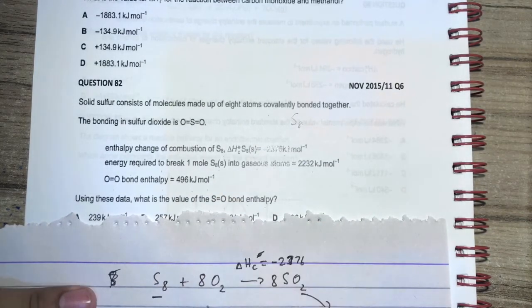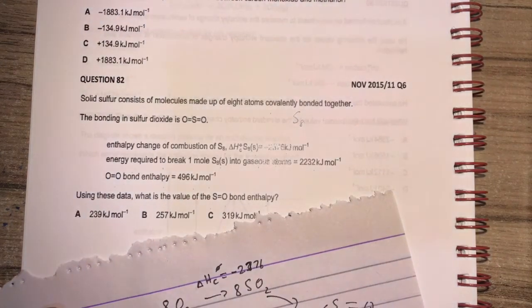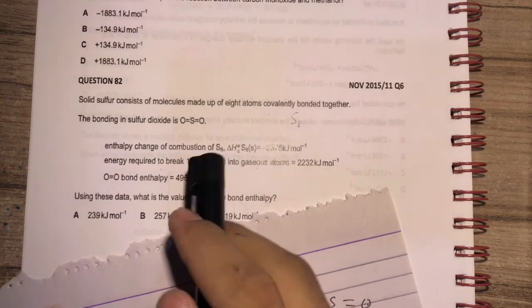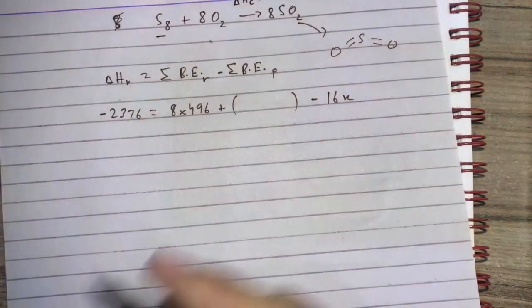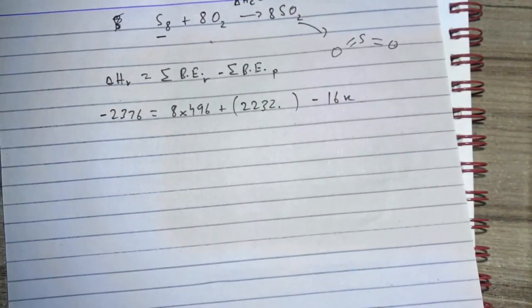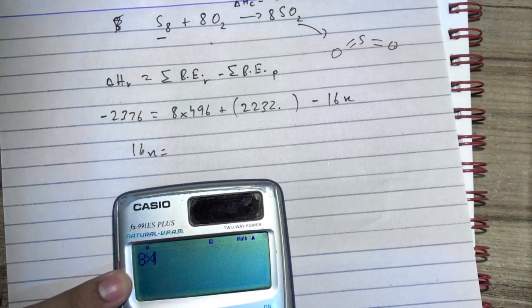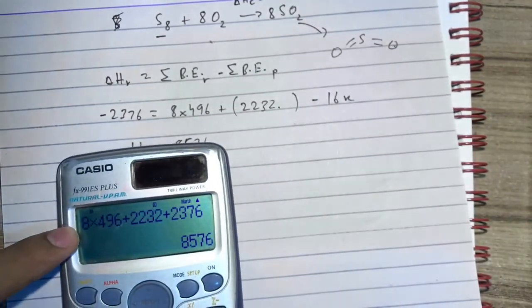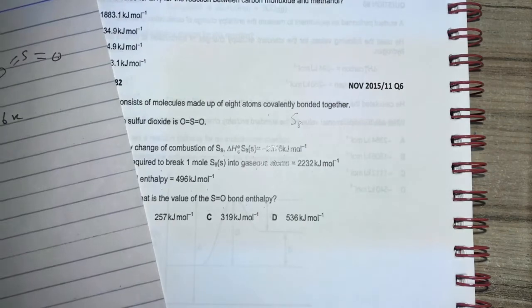So bond enthalpy, when we did bond enthalpy, the definition that I gave was that it is the energy required to break 1 mole of covalent bonds into gaseous atoms. So this is, in other words, the bond enthalpy of S8. So 2232 will come over here. Now solving this, 16x will be equal to 8576, divided by 16, so x is equal to 536. That is option B.